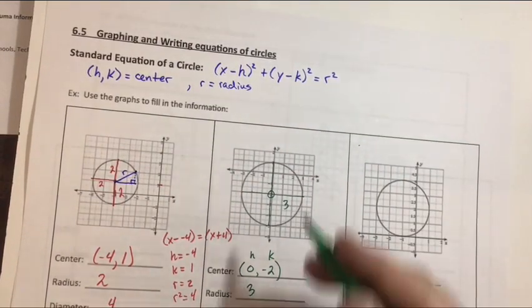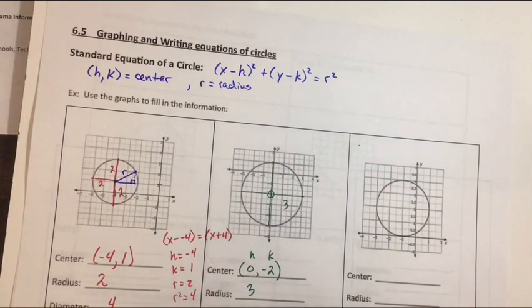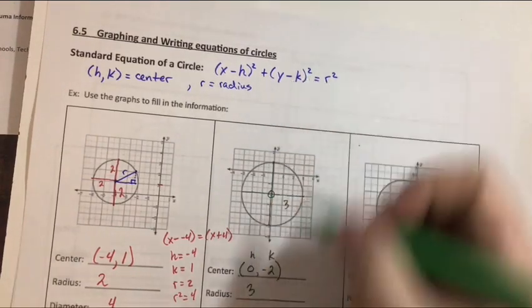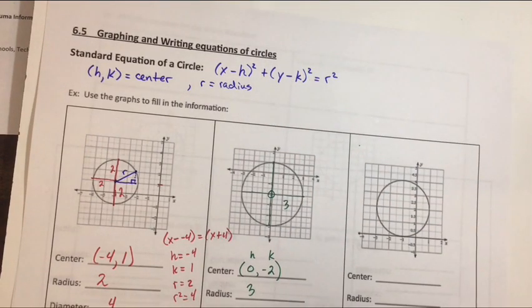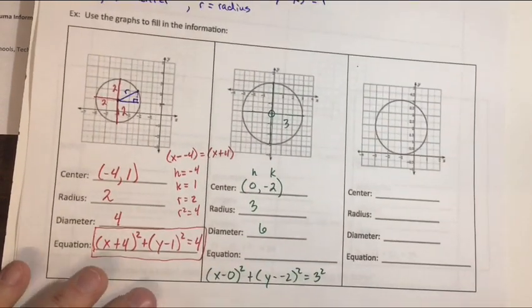So when I start to write my equation, I'm going to do x minus h, which turns out to be (x minus 0) squared, plus (y minus negative 2) squared equals 3 squared. Well, I want to simplify this because that looks really messy. Sorry if you couldn't see that.